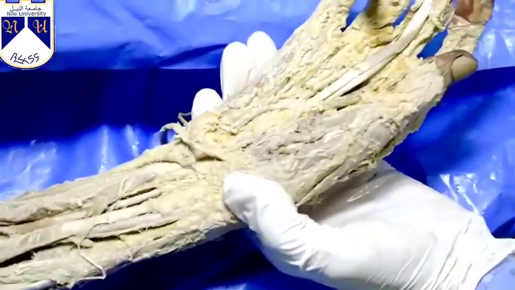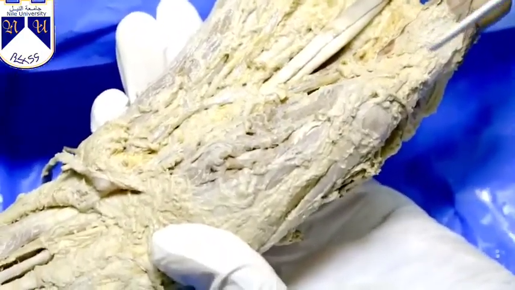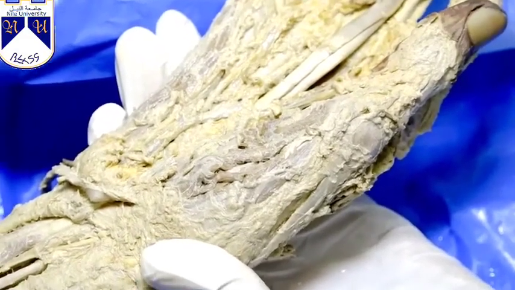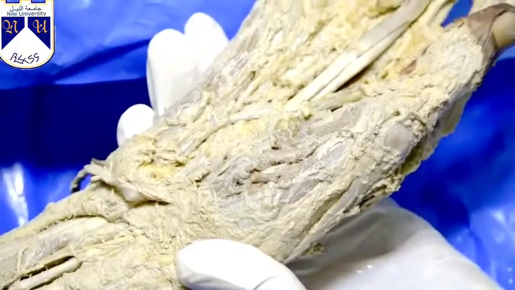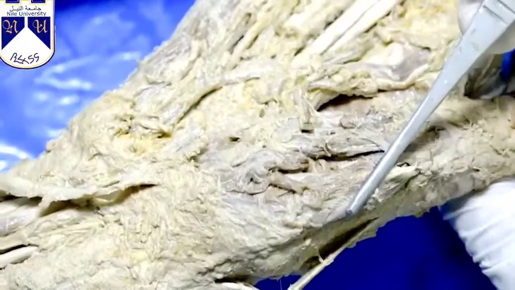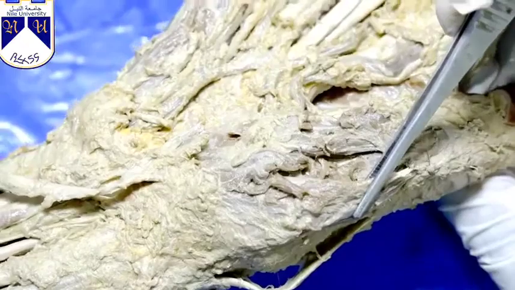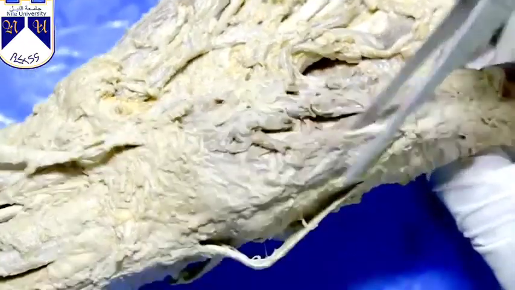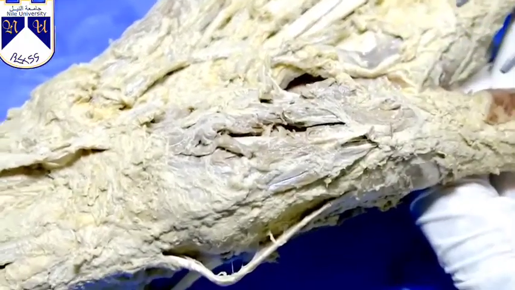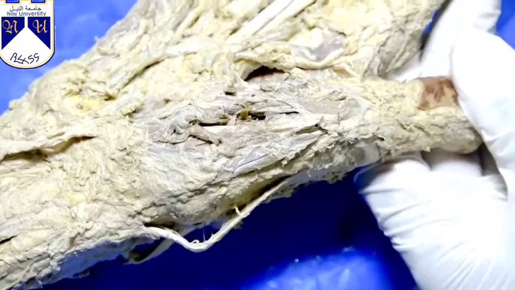Firstly, we will talk about the thenar compartment. The thenar compartment is composed of 3 muscles: abductor pollicis brevis, flexor pollicis brevis, and adductor pollicis. First, abductor pollicis brevis. It originates from the trapezium and flexor retinaculum. This is the flexor retinaculum and trapezium, to be inserted into the base of the proximal phalanx of the thumb.